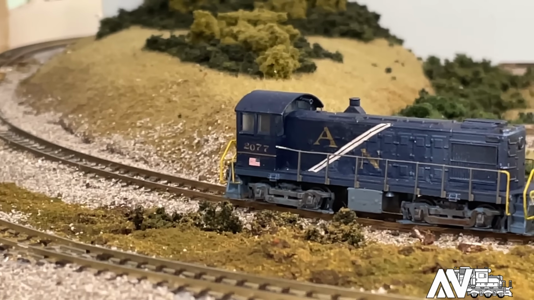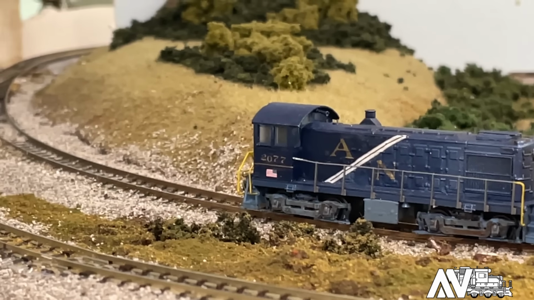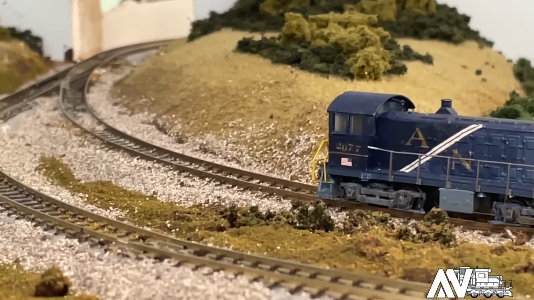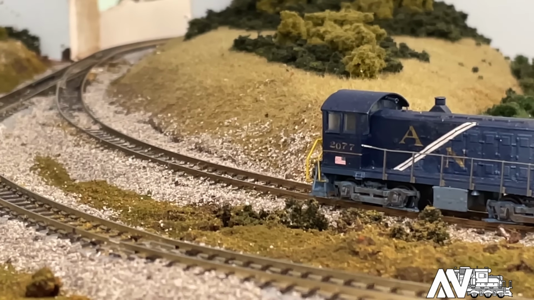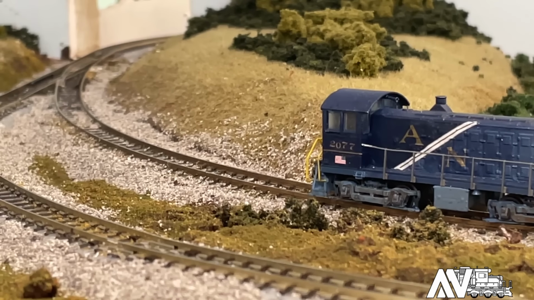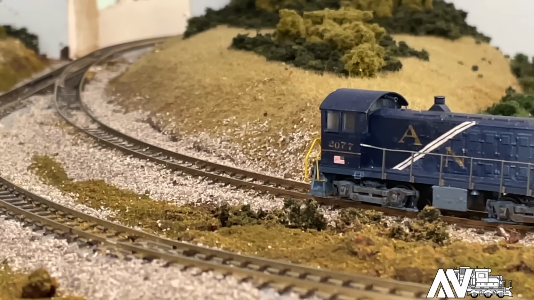Okay, I don't know if they put this ballast in with a shotgun or what, but look at what the maintenance of way crew did here. We have ballast shotgunned up the hillside, and it's just messy. I know it's a class 2 railroad, but yeah, I think they do a little bit better job. So this takes away from the whole realism of the layout.